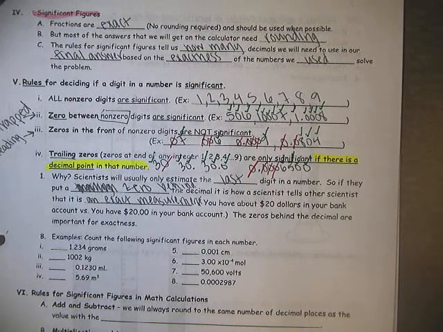It's the difference between saying I have about $20 in my bank account versus I have $20.00 in my bank account. The zeros behind the decimal tell you how exact you're being with the information that you're providing.